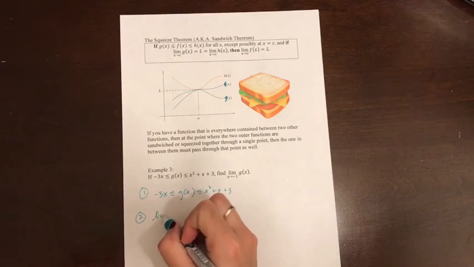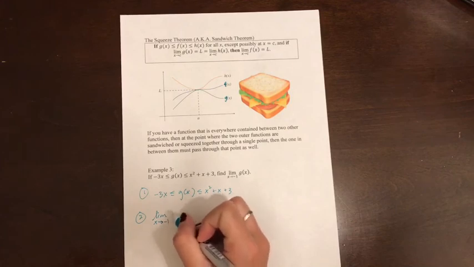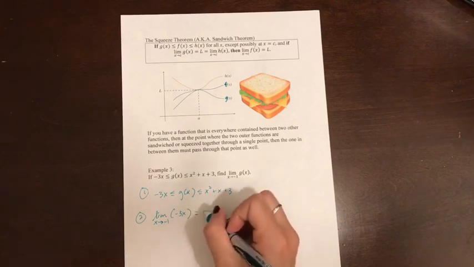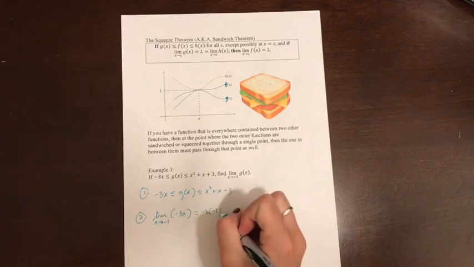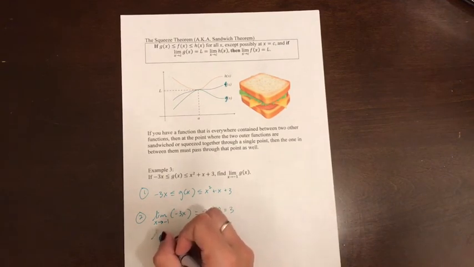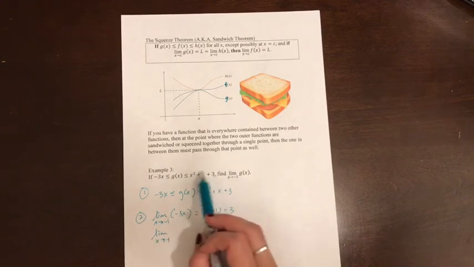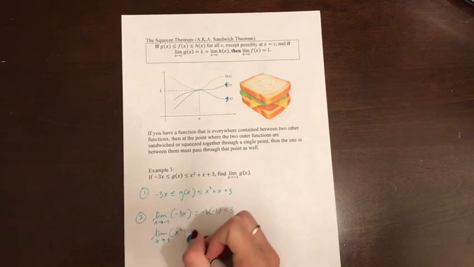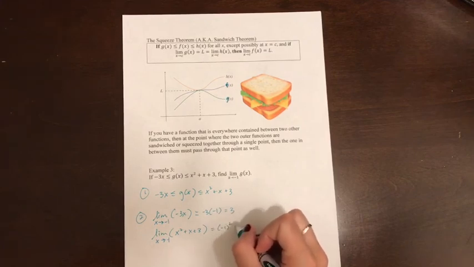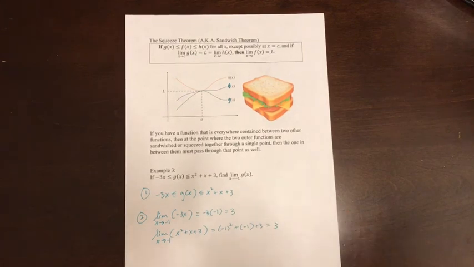So if we take the limit as x approaches negative 1 of the bottom piece of bread, we could just use direct substitution, and we know negative 3 times negative 1 is equal to 3. And then we can also take the limit as x approaches negative 1 of the top piece of bread of the sandwich, x squared plus x plus 3, and again using direct substitution, we also get that limit is equal to 3.